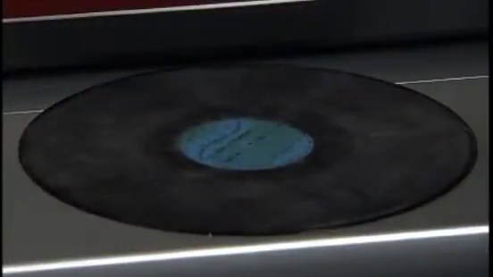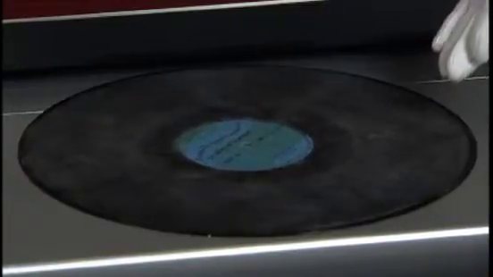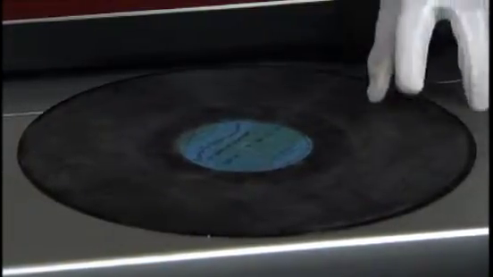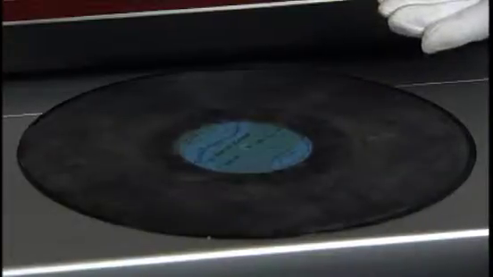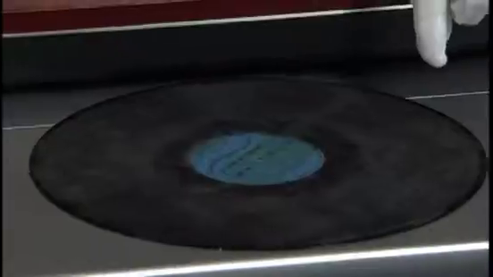There are two common problems with lacquer or acetate discs. The first is this. This is palmitic acid. It has the plasticizer leaching out of the disc and contaminating the surface. It's possible to clean this off.